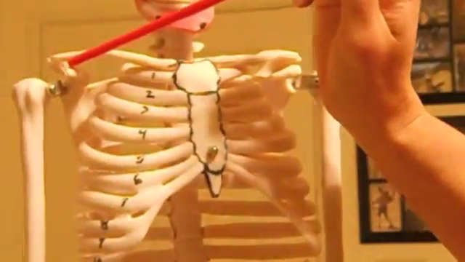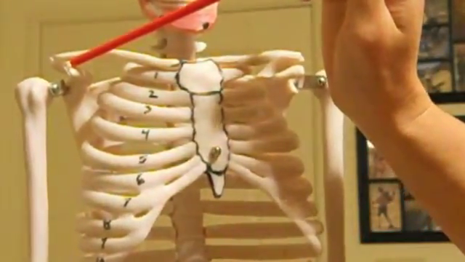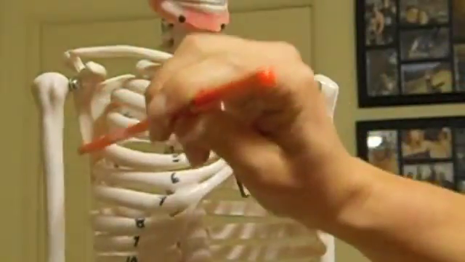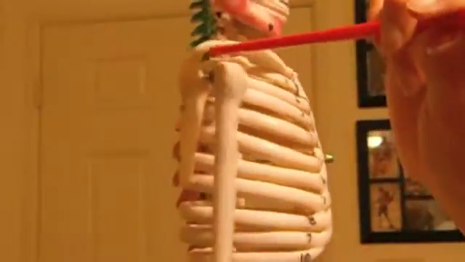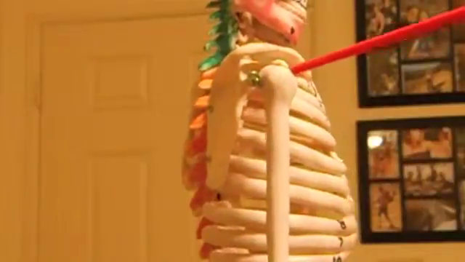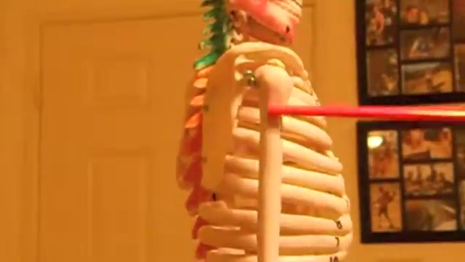Next we have the suprascapular fossa, and that is best seen anteriorly as well. That's the suprascapular fossa. Next is the glenoid cavity, shown laterally. The glenoid cavity articulates with the humerus bone, and it forms the shoulder joint.